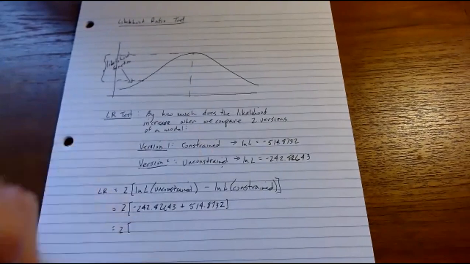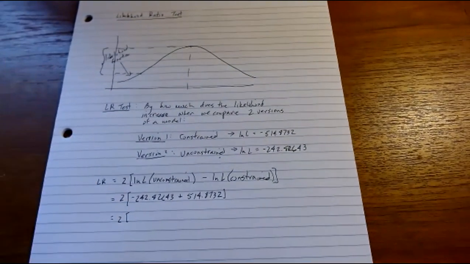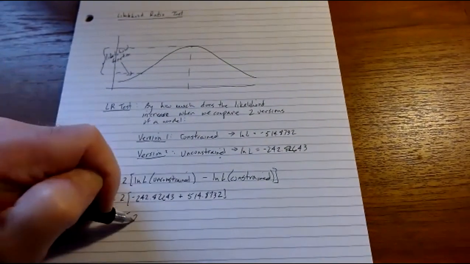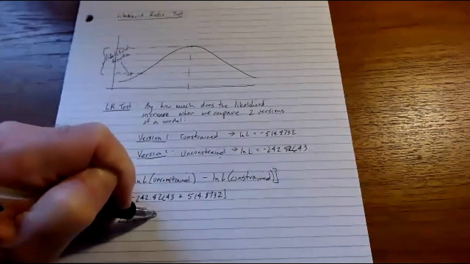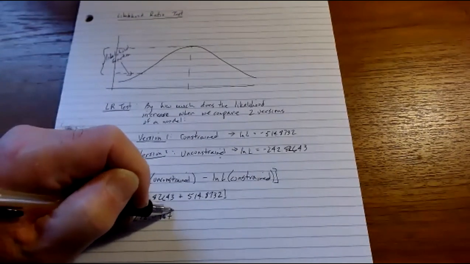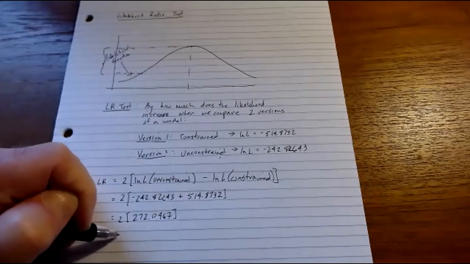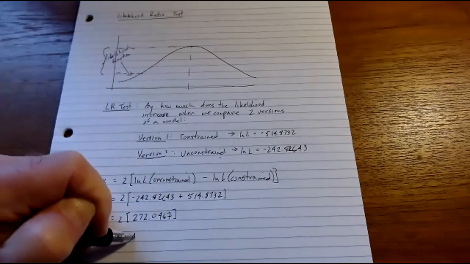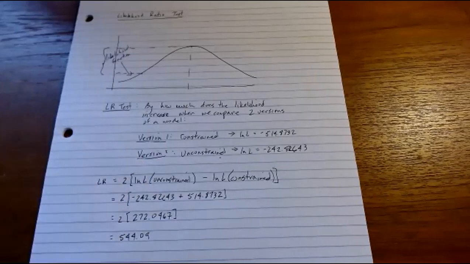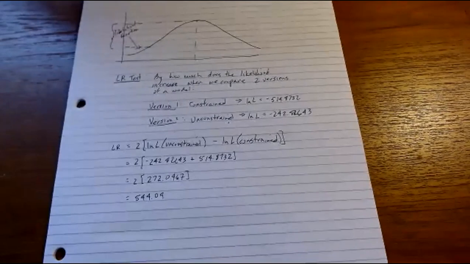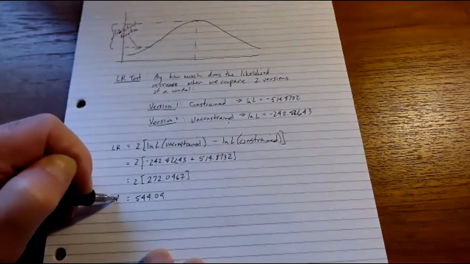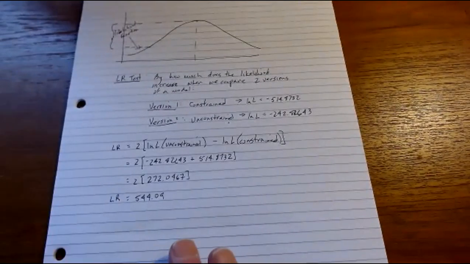That then is 2 times 272.0467, which is 544.09. This is our likelihood ratio test statistic.